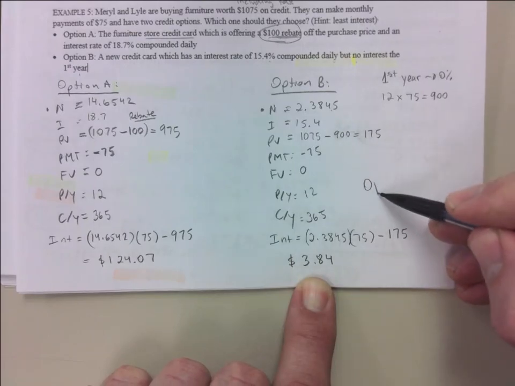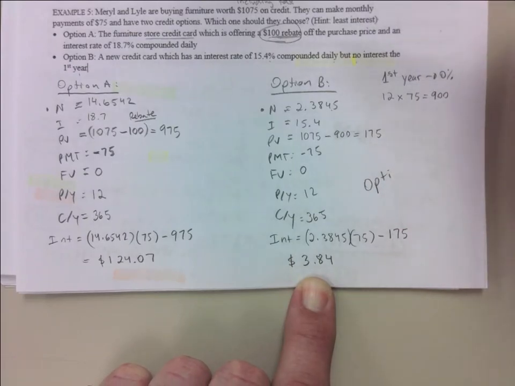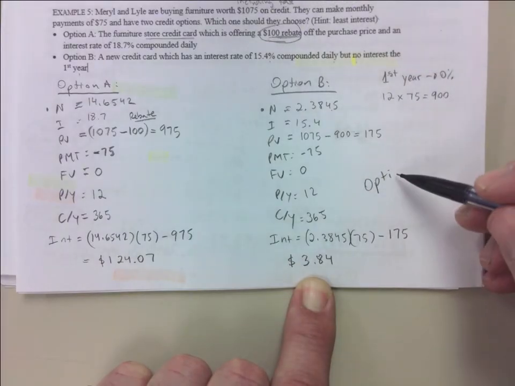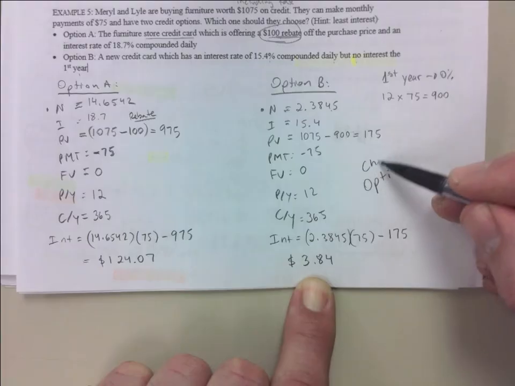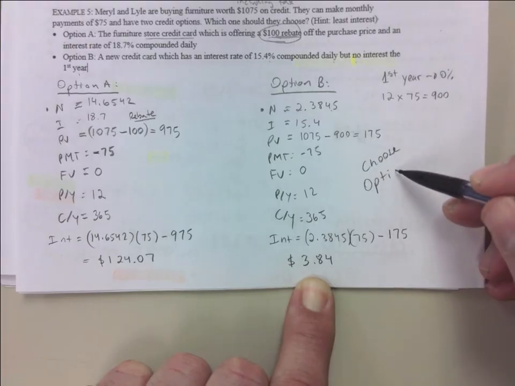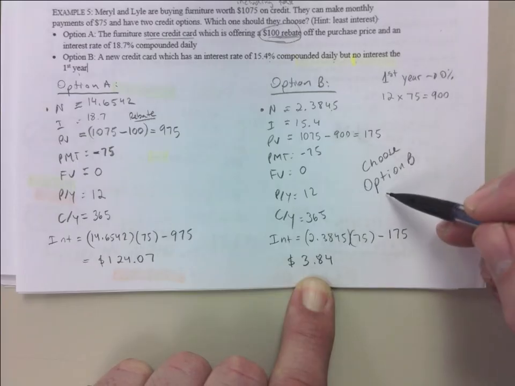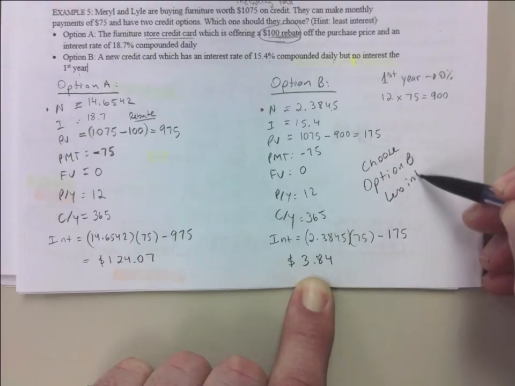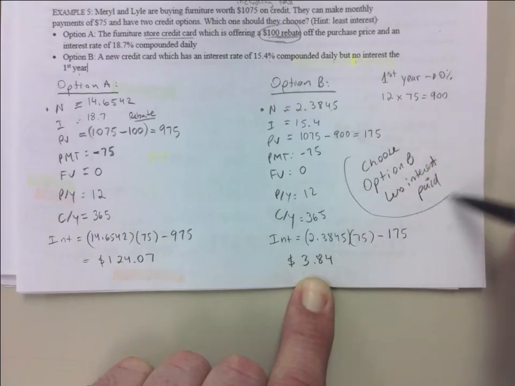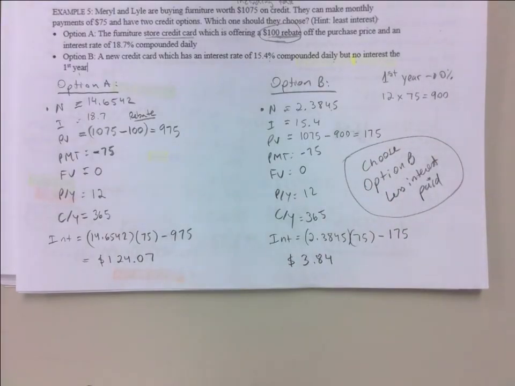So option B is best. It's asking which one should they choose. Choose option B, right? Less interest. Less interest paid. That's really what it is all about, guys. It's not about the payment. It's ultimately about the least amount of interest when it comes to a loan. And I want you to be able to do these things, okay?